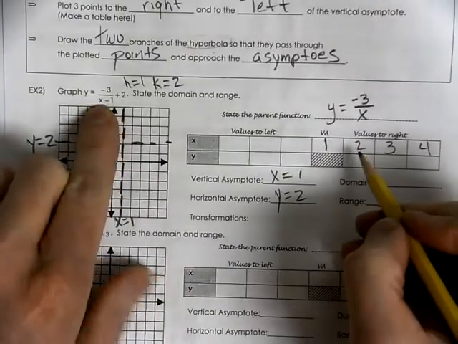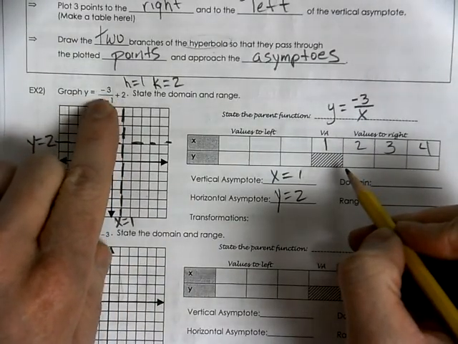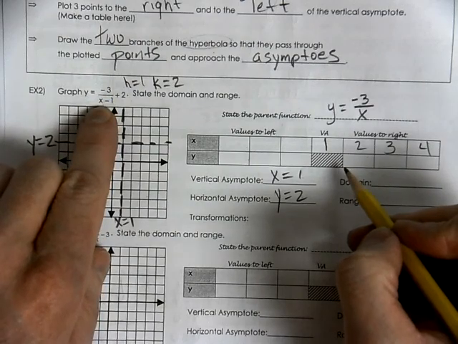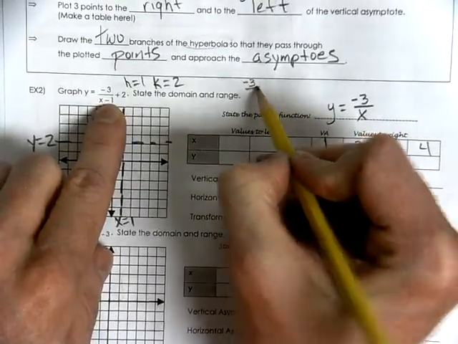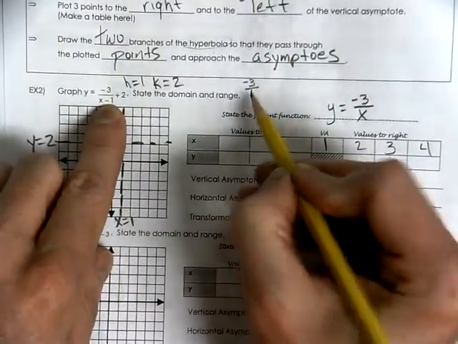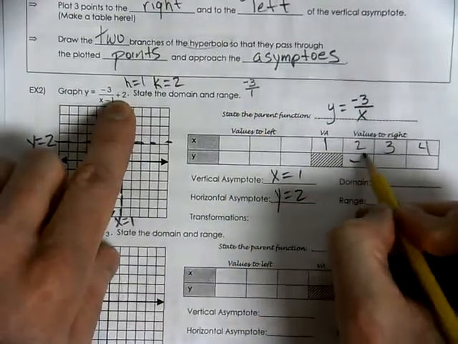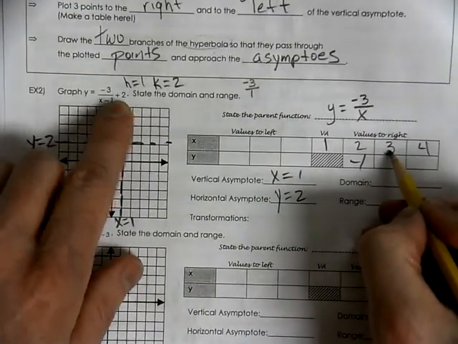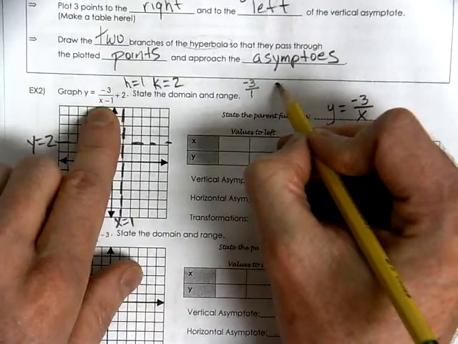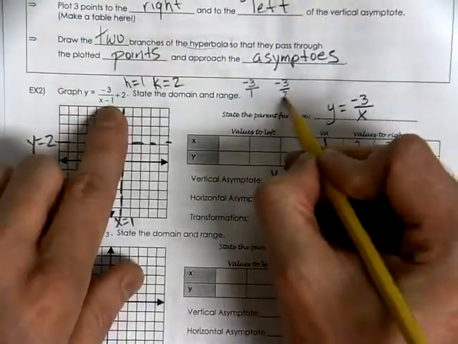So we look here, when we plug in a 2 for this, we get negative 3 over 2 minus 1. So that's negative 3 over 1. That's a total of negative 3. Plus 2 gives you negative 1. When you plug in a 3 for this, you would have negative 3. 3 minus 1 is 2.